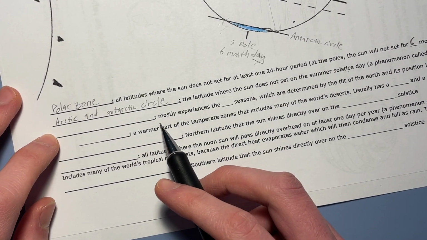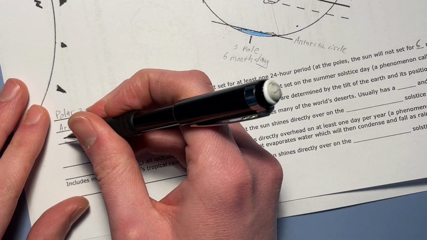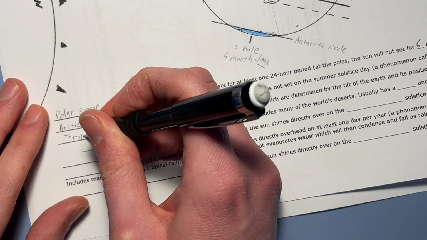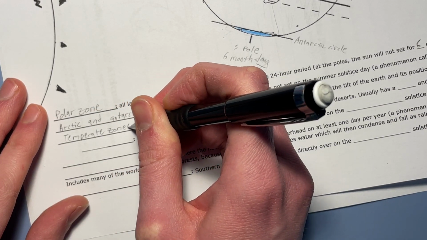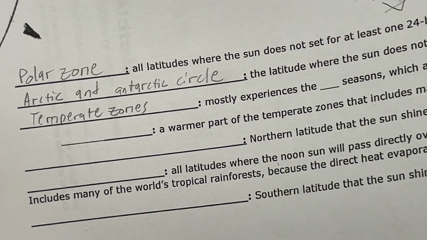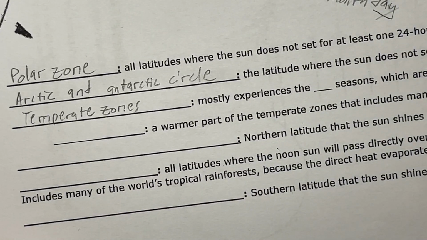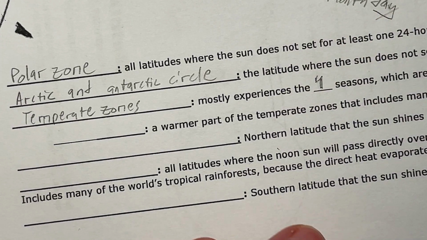All right, so now let's go to the next zone here. The next zone is going to be called the Temperate Zones. These zones mostly experience the 4 seasons, which are determined by the tilt of the Earth and its position in the orbit.